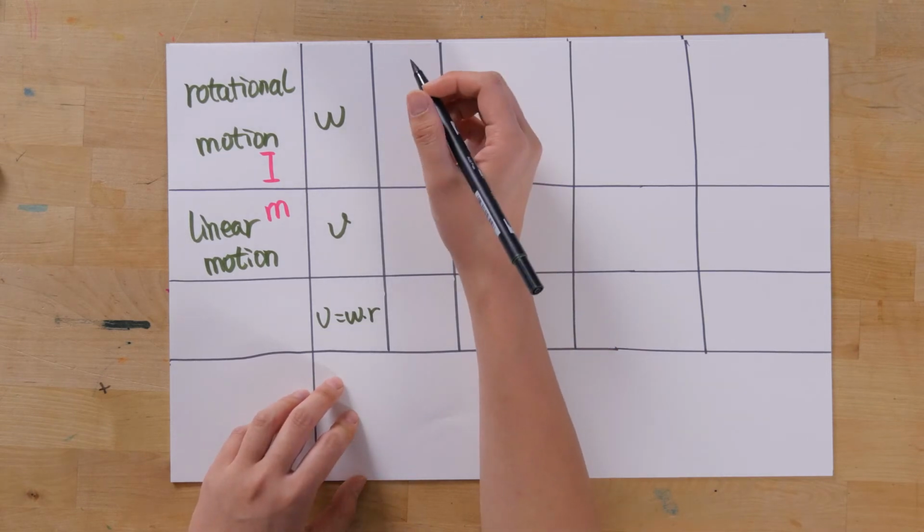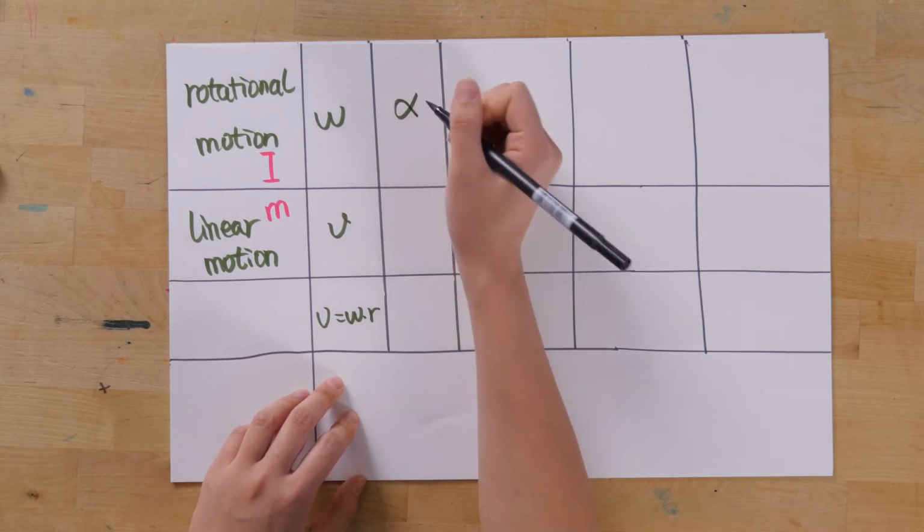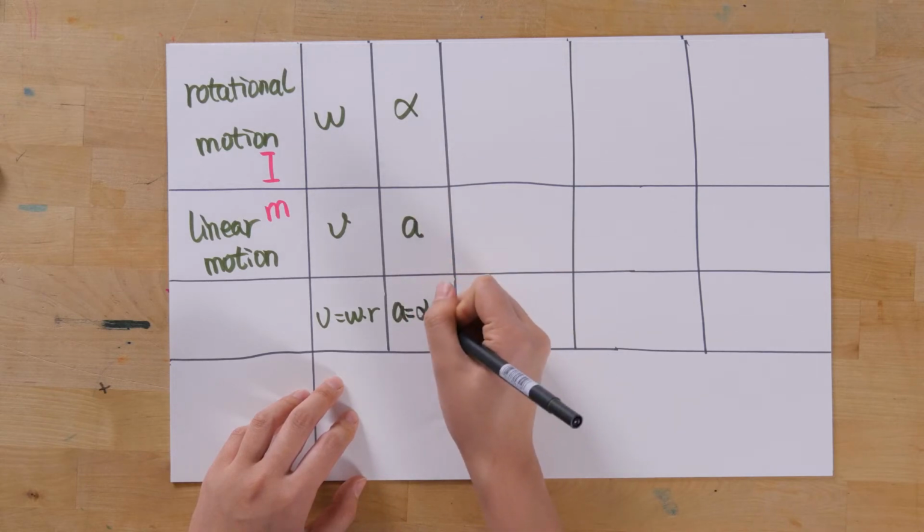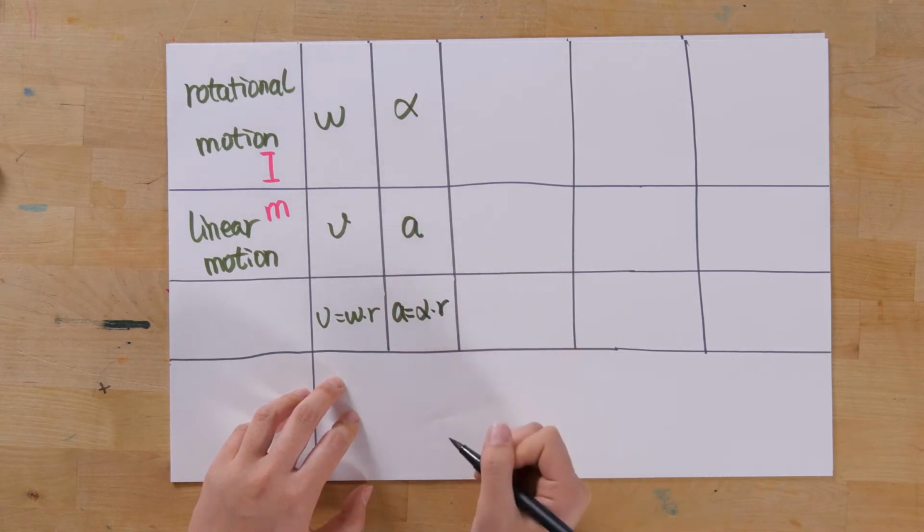And the acceleration: angular acceleration is alpha. Linear acceleration is a, and a equals alpha times r.